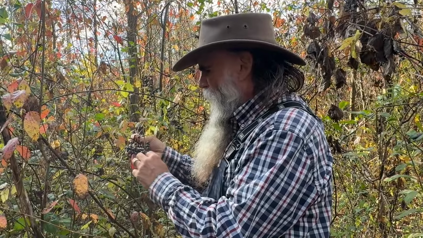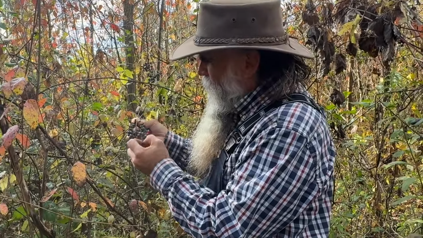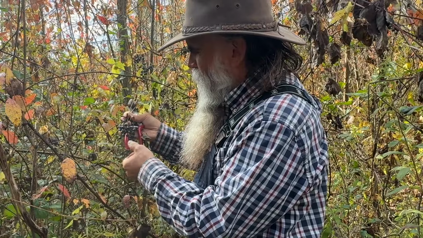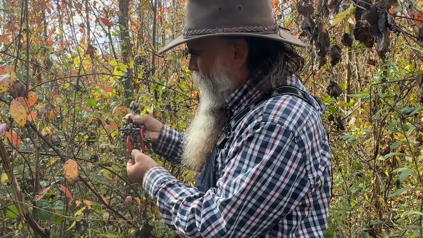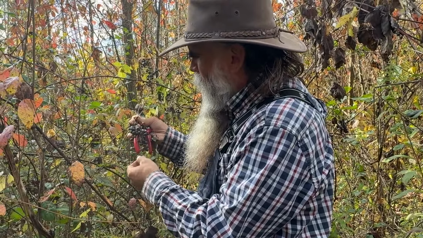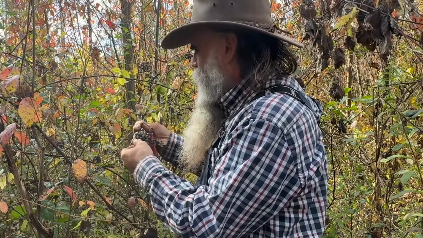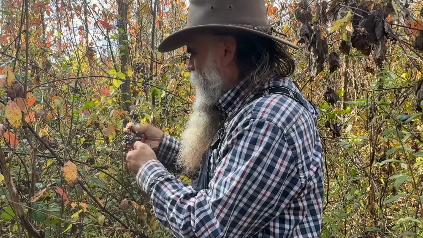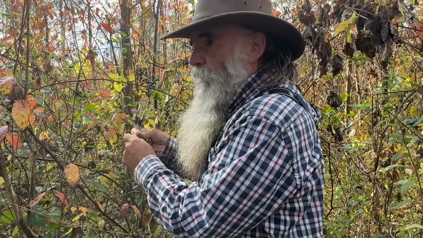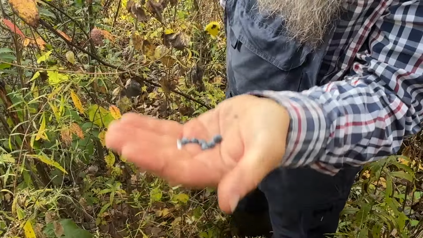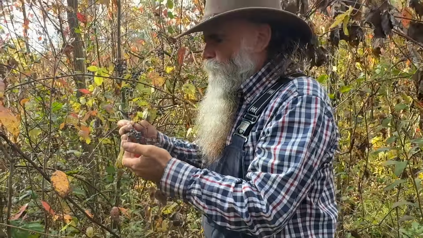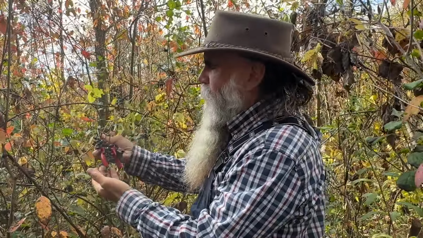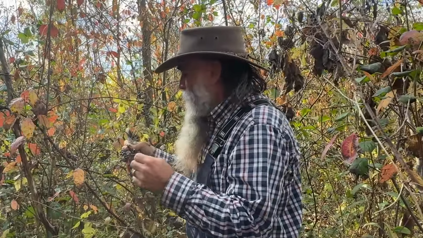After you've had a few frosts, that's when the fruit sweetens. And depending on where you are, this fruit could be ready in early September, right up until late November. Really, really nice. A lot smaller than cultivated grapes, but really, really nice.